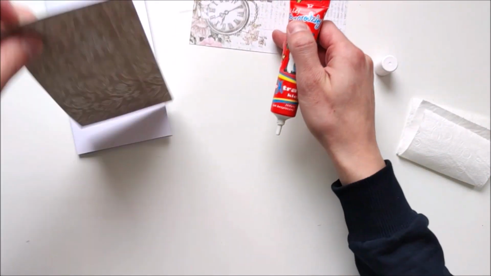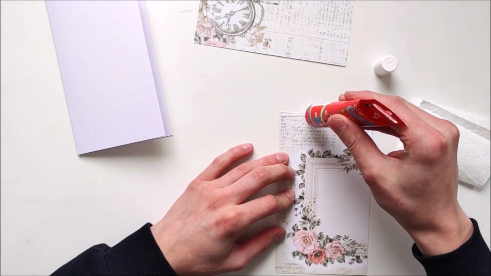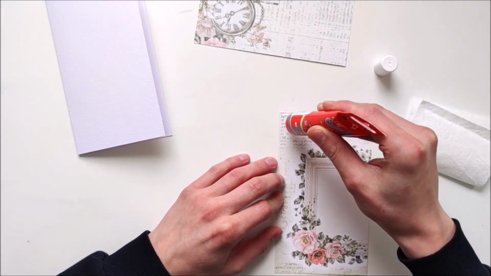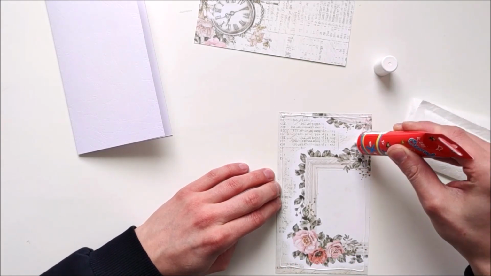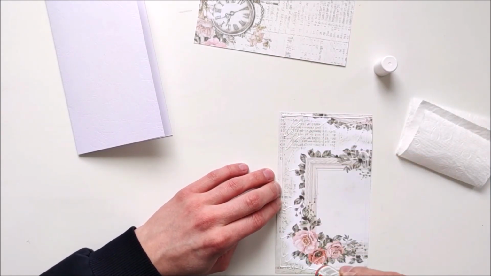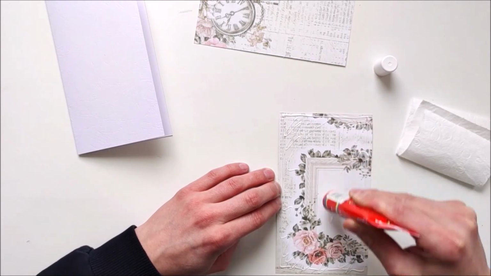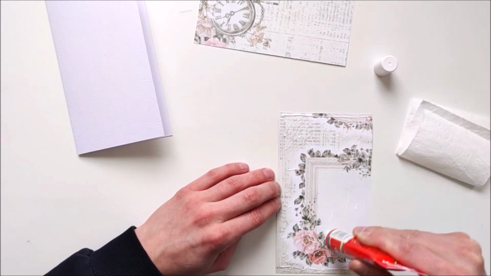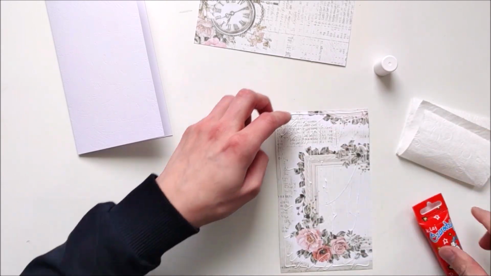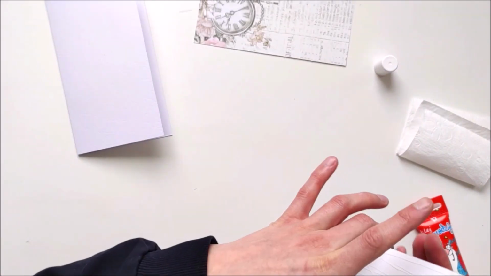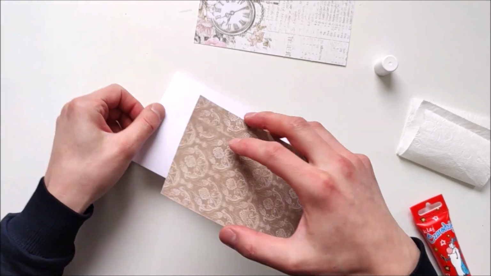So the first layer we have to cover wholly with glue and connect with our white base. Very easy step.